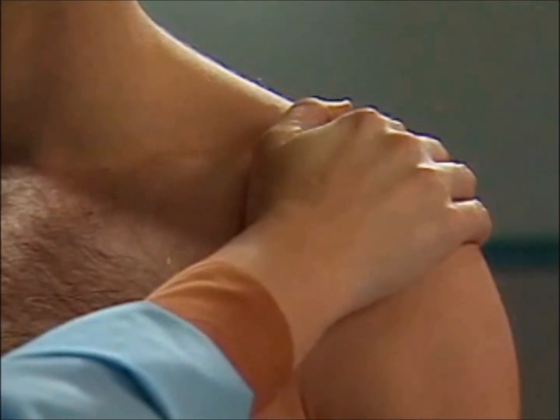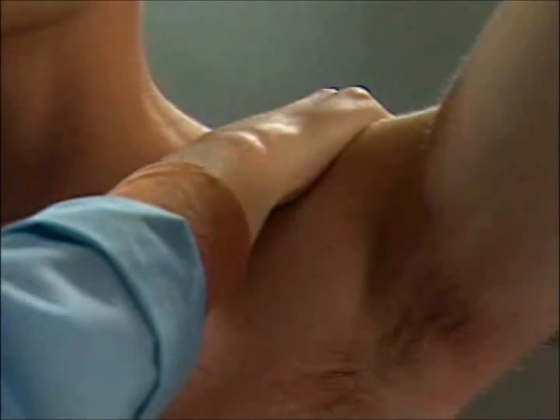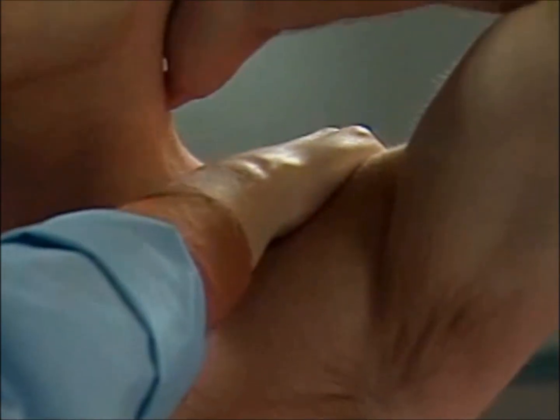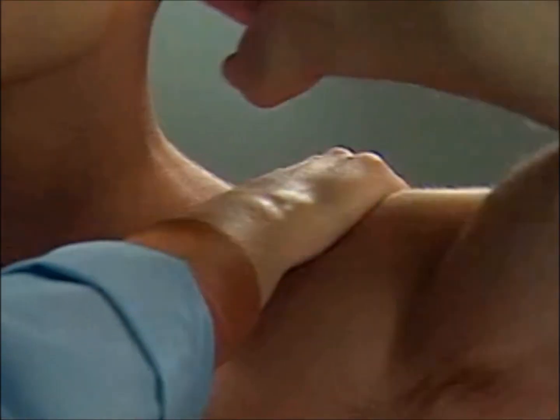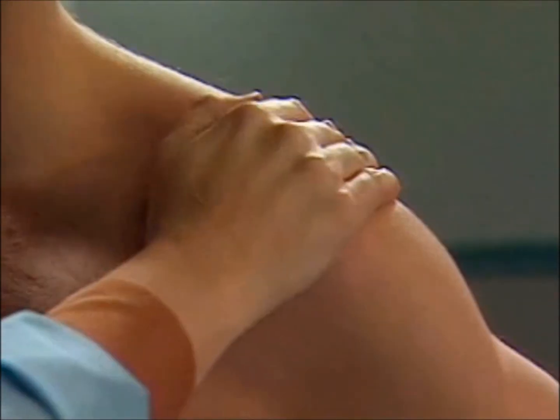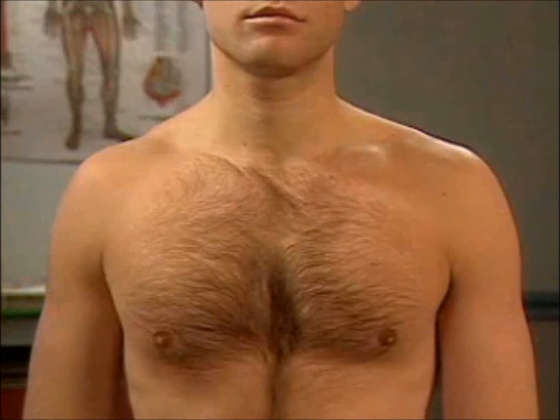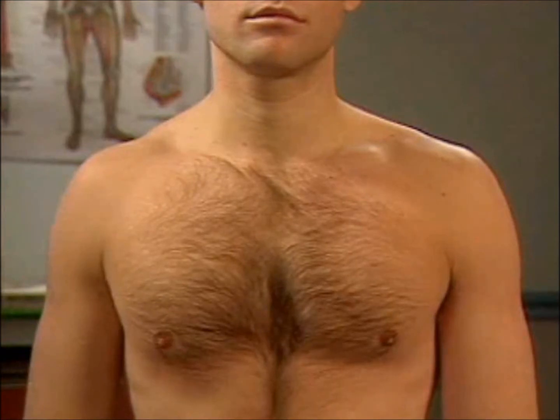If you suspect a problem, cup your hand over the patient's shoulders and feel for crepitus as the patient repeats the movements. Then inspect the anterior shoulders and shoulder girdles for symmetry, noting any atrophy, swelling, or deformity.